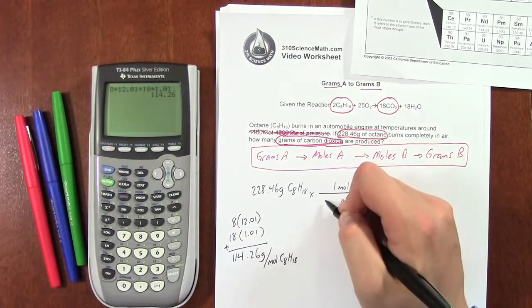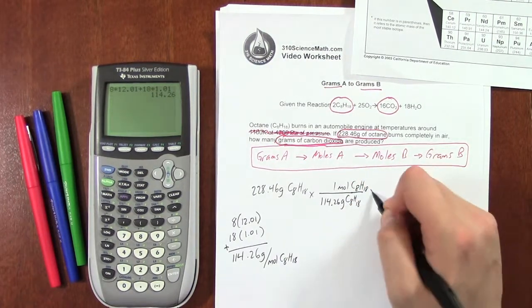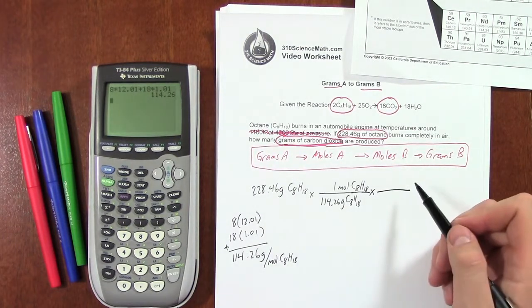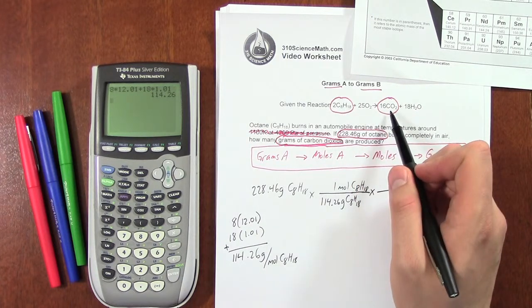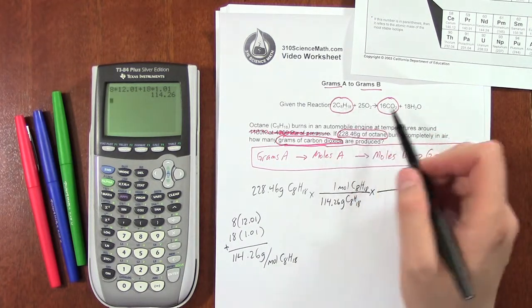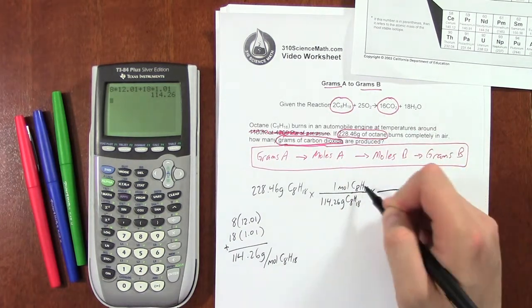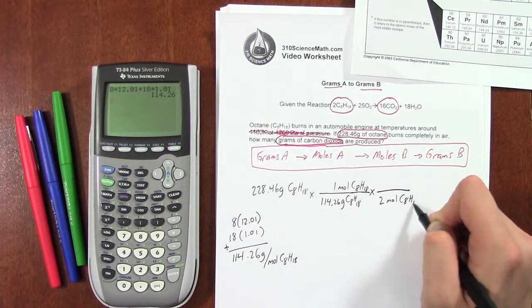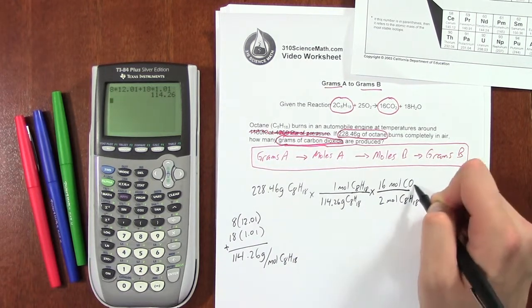Okay, so that means that down here I've got to write 114.26. Okay, all right, now to go from moles of A to moles of B, what we need to do is look at the molar ratios in the chemical equation. So the ratio of octane to carbon dioxide is 2 to 16. So to make sure that these things cancel, we're going to write 2 moles of octane in the bottom, and we're going to write 16 moles of carbon dioxide in the top.